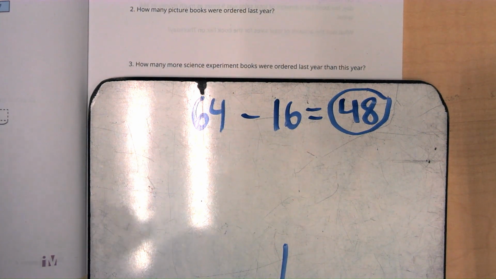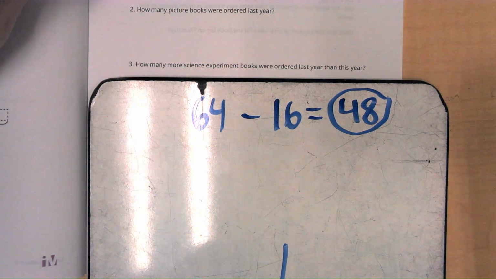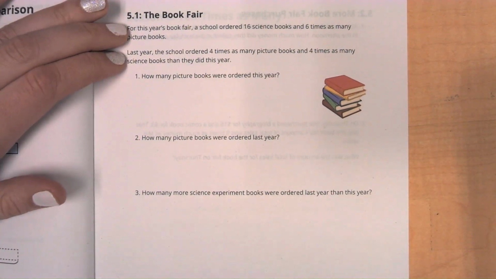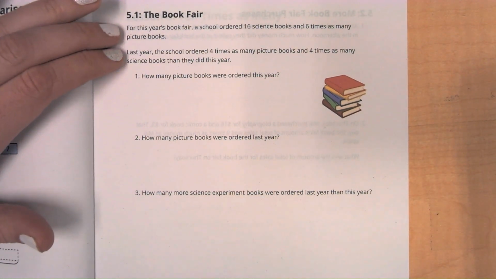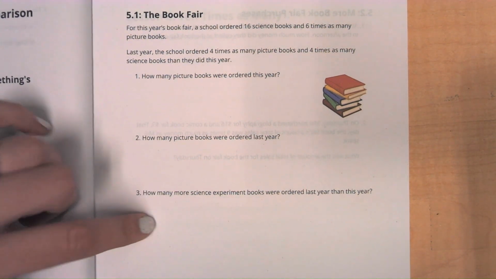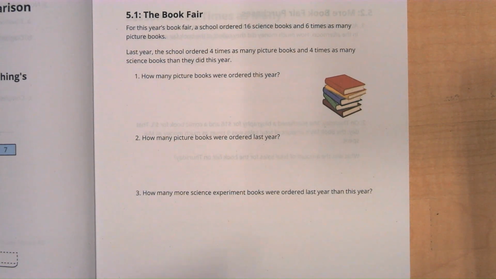So as you can see, for this story problem, first of all, they asked us 3 questions. They asked us 3 questions on page 23 from this little story here. We got 3 different questions. And those 3 questions included multiplication, subtraction, all kinds of different things that we needed. We could use repeated addition, however you want to find those. That is up to you.